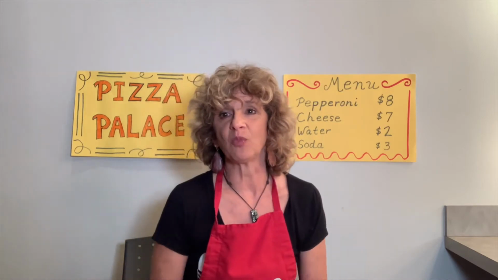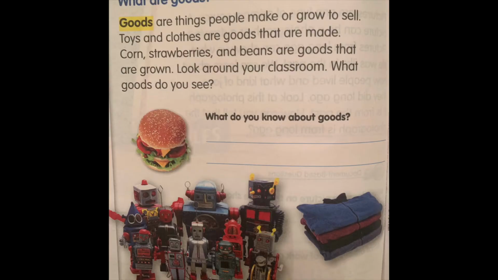Let's talk a little bit more about goods and services. Look around your classroom. What goods do you see? There are lots of them. What are some of the things your family makes or grows? What are some things that you have that someone made for you? Those are all goods.